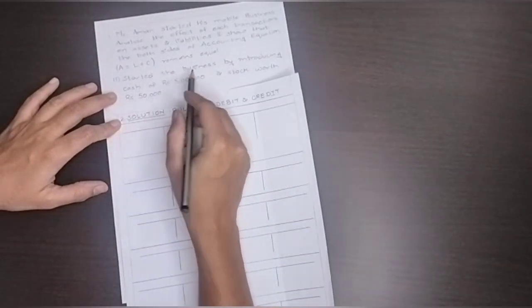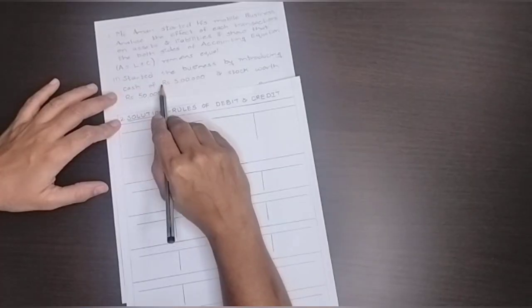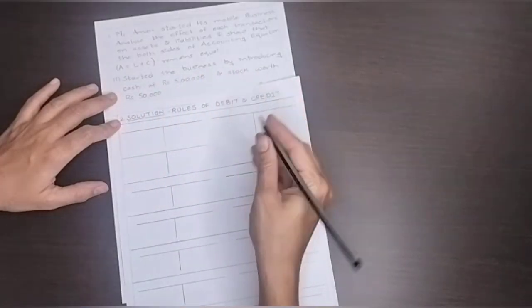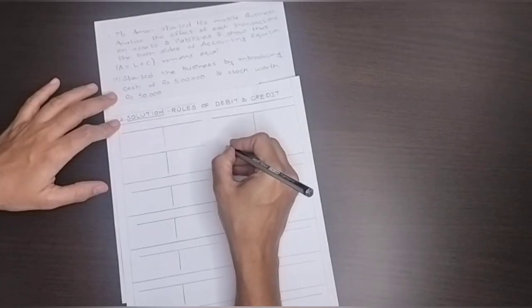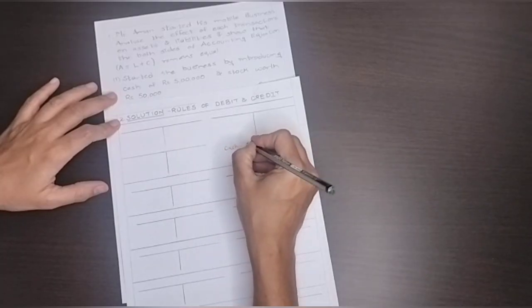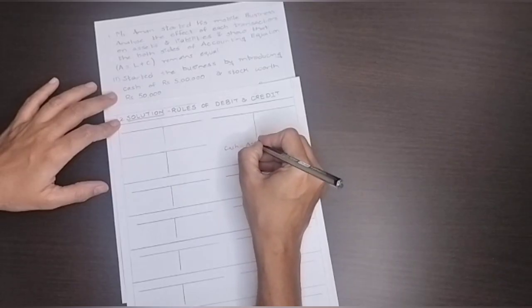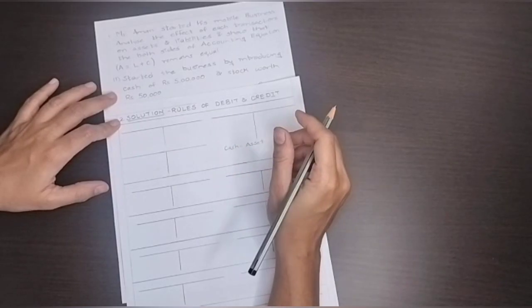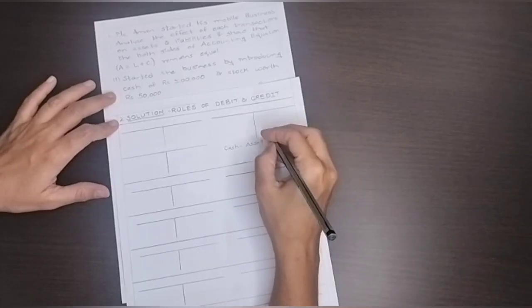Transaction: started the business by introducing cash of rupees 5 lakh and stock worth rupees 50,000. So here cash is an asset. Okay, I'm taking the modern approach, as it is being given in your book like that.